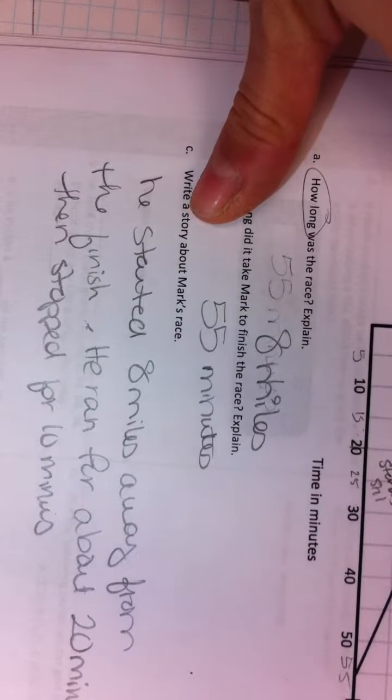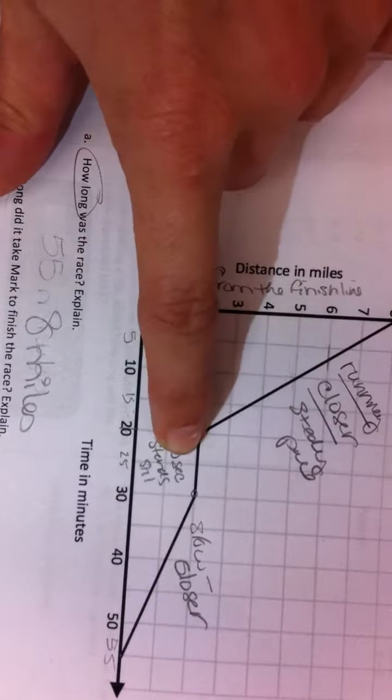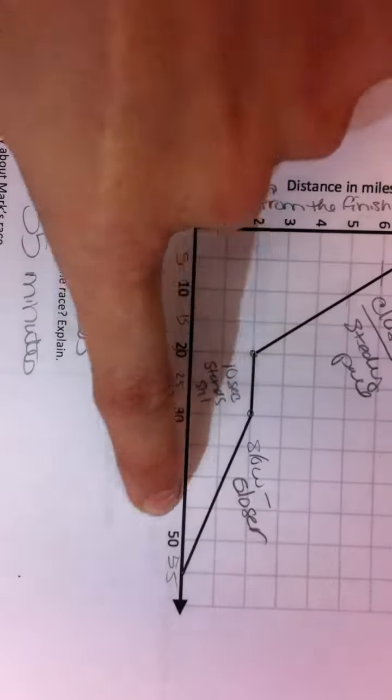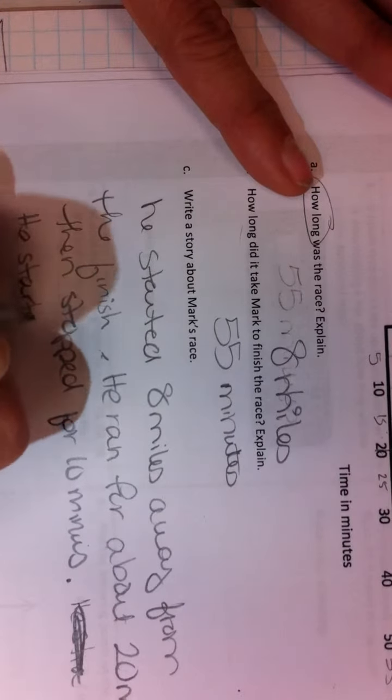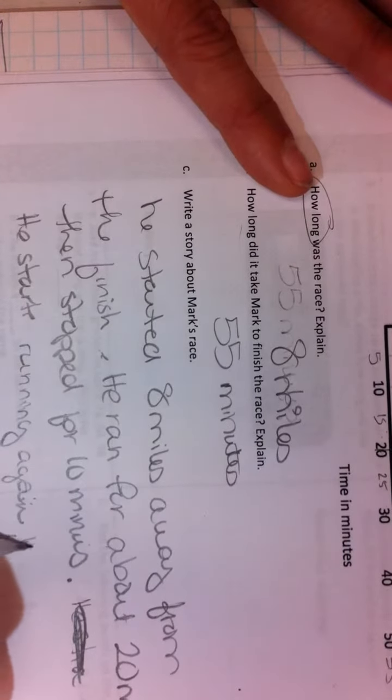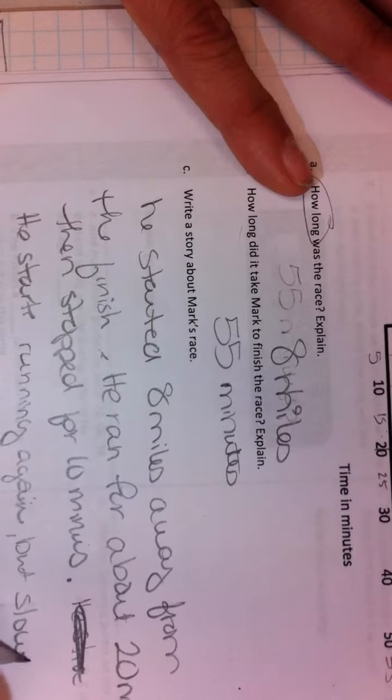So again, this whole time he's running really fast for 20 minutes. He stops for 10 minutes right there, and then it takes him another 25 to get to the finish line. So he starts running again, but slower this time.